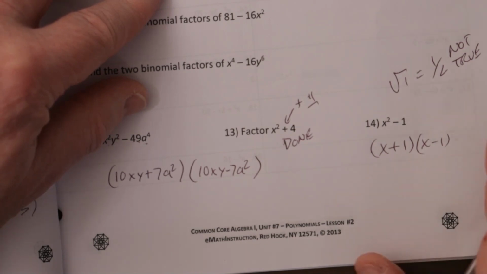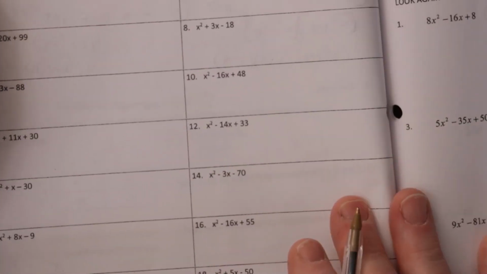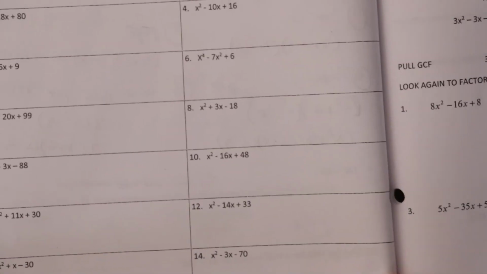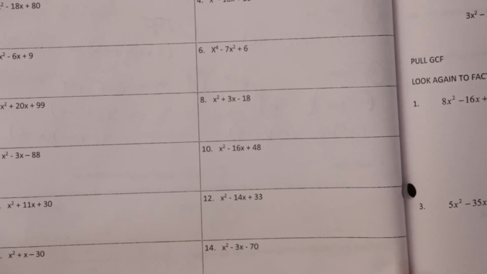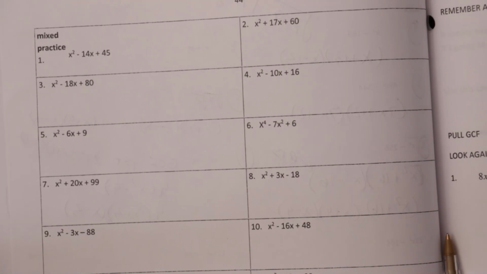Okay. So that's it for this lesson. And your homework is the next page. And it's either the odds or the evens. I don't remember. But when we come back next time, I'll have them all done for you. And it is on Google Classroom. And there is an assignment on Delta Math that you can do for factoring trinomials.